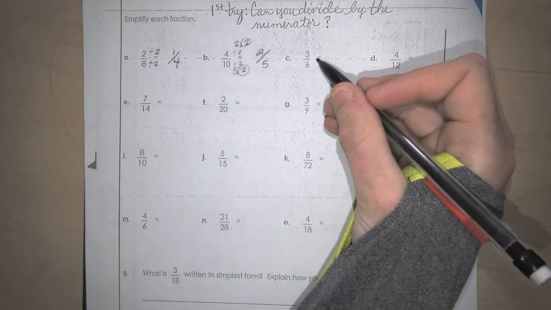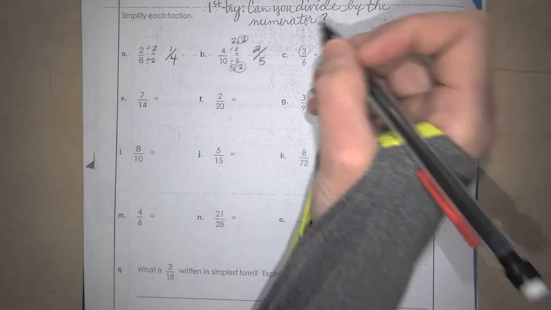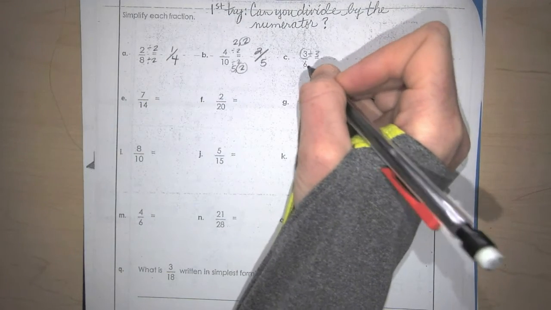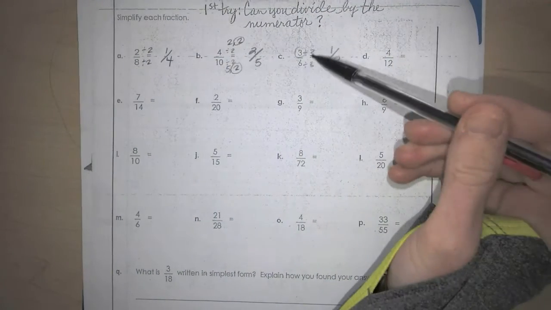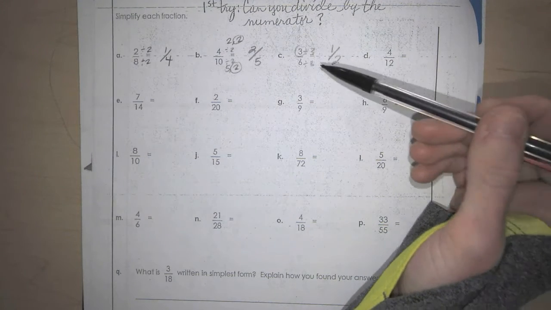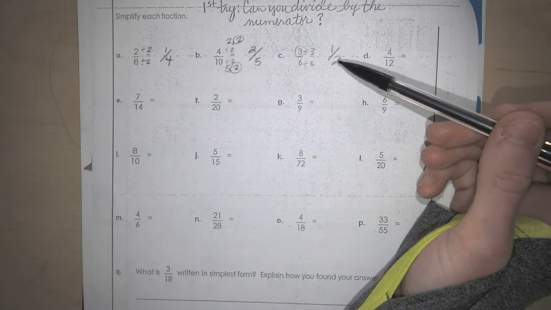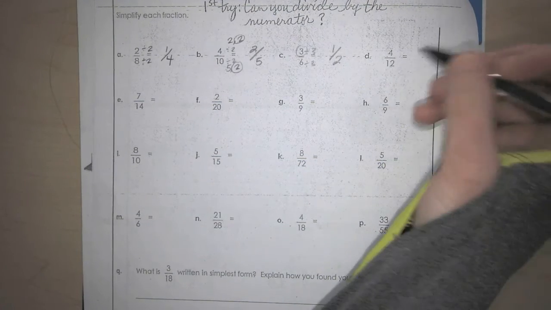3 6, same thing. I'm going to look. Does 3 go into 6 evenly? Yeah. 3 goes into 6 evenly, so I can divide them both by 3. If your numerator goes into your denominator evenly, and you're dividing by that, it's automatically giving you your most simplified fraction.